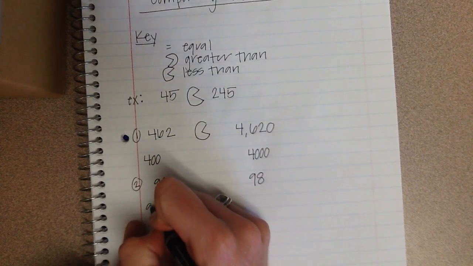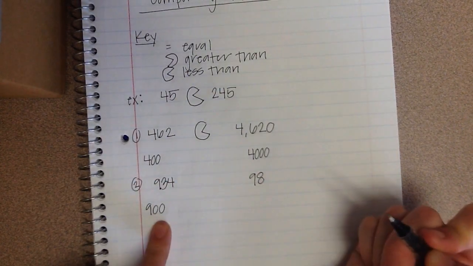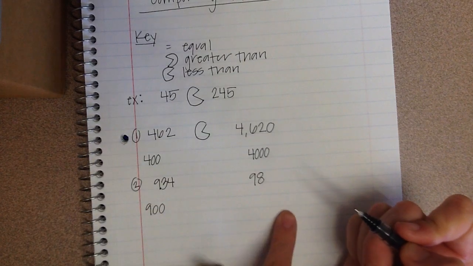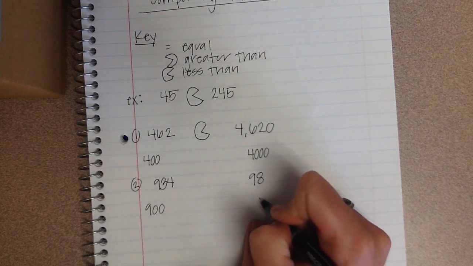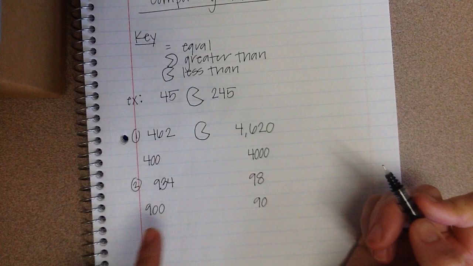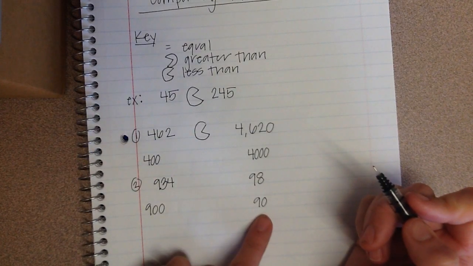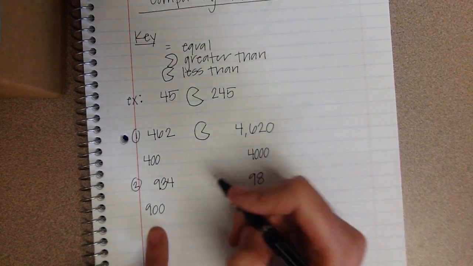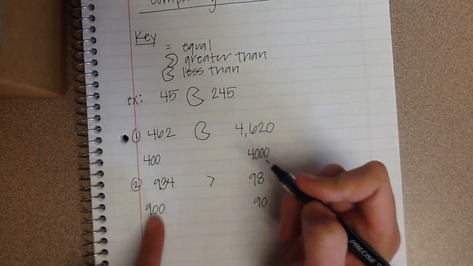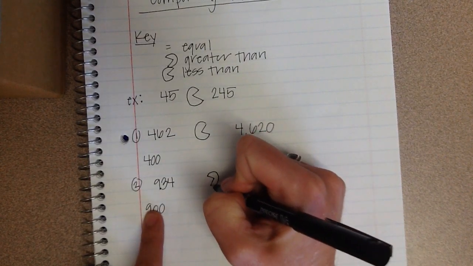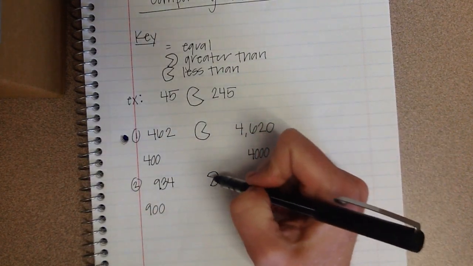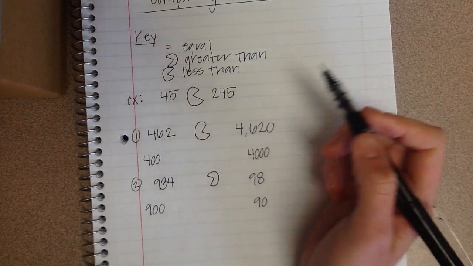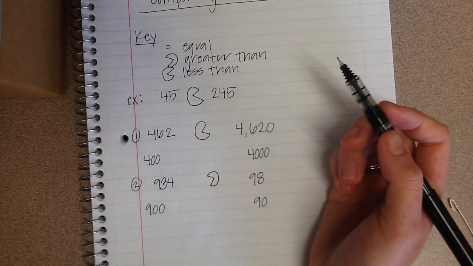The value of this 9 is 900. The value of this 9 is 90. So what's greater, 900 or 90? 900 is greater, so I'm going to put it this way. So the mouth of the Pac-Man is open towards 934 because that's greater.